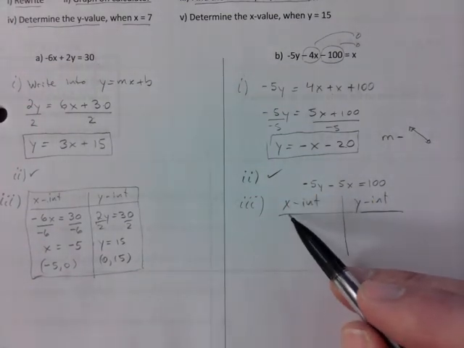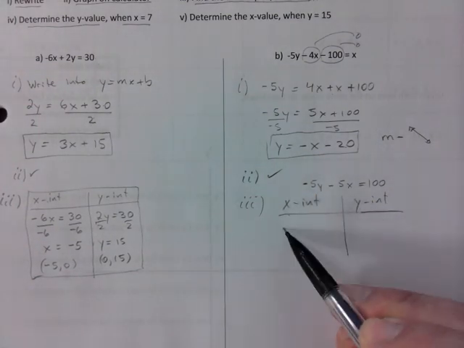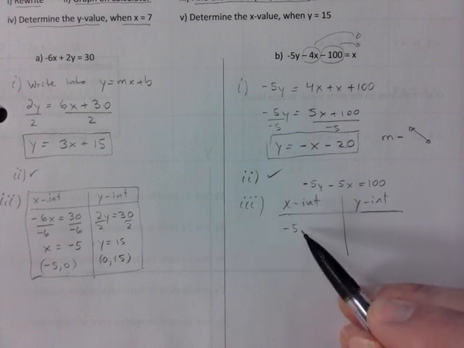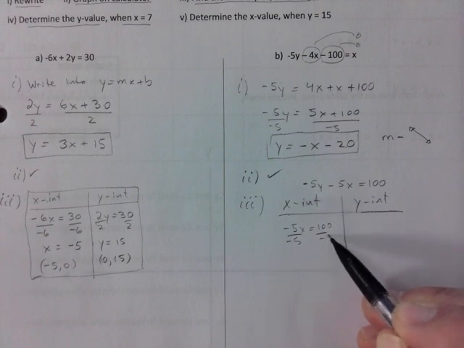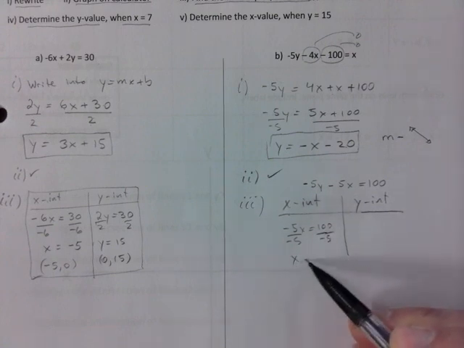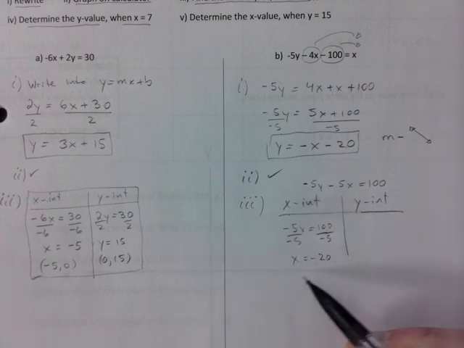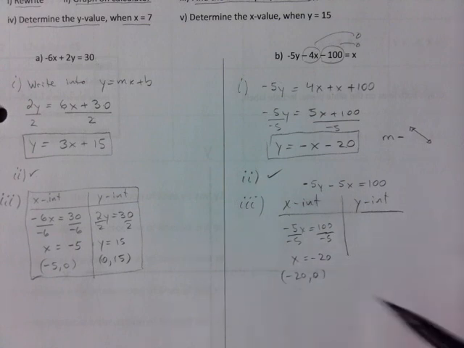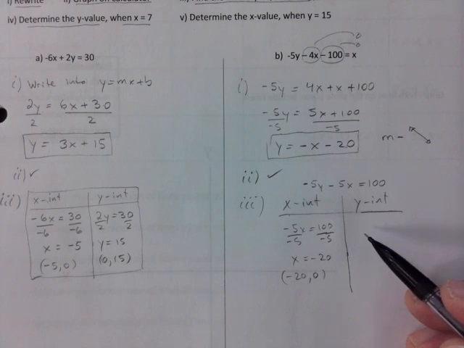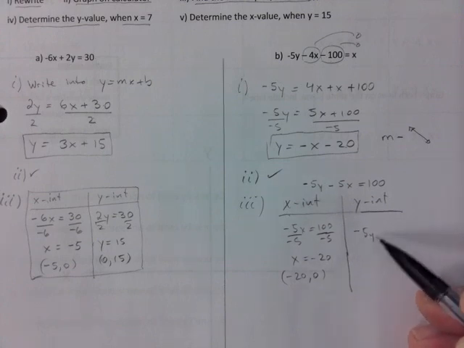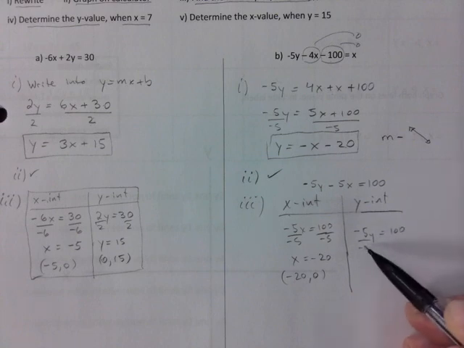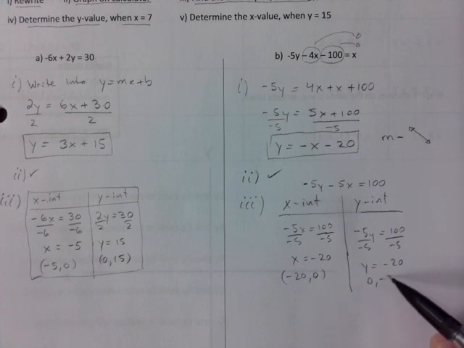Okay, so x-intercept, my y is equal to 0, so I'm going to end up with negative 5x is equal to 100. Divide everything by negative 5. And if you get the same answer, that's fine, like you're good. There's nothing you need to worry about. Okay, negative 20, 0, and then the other one is going to be the same, correct? It's going to be negative 5y is equal to 100. Divide everything by negative 5. Y is equal to negative 20. So it's 0, negative 20.